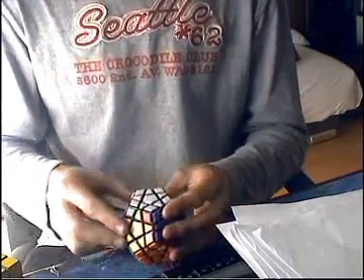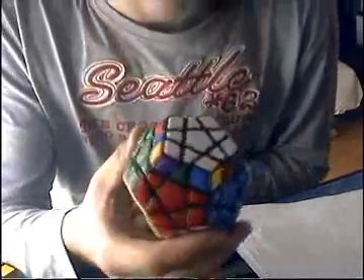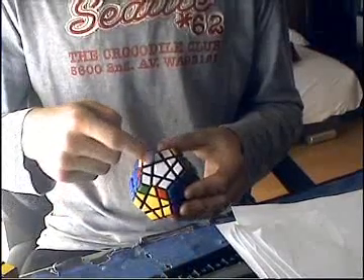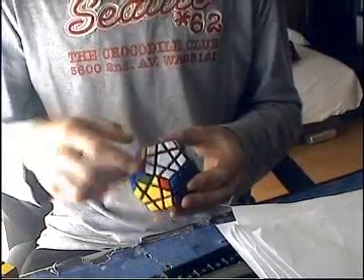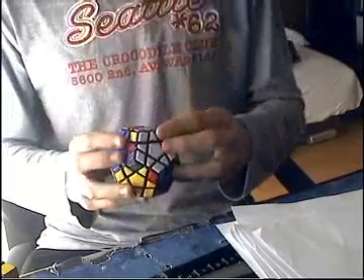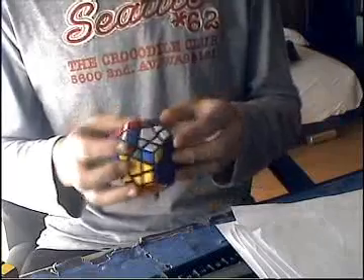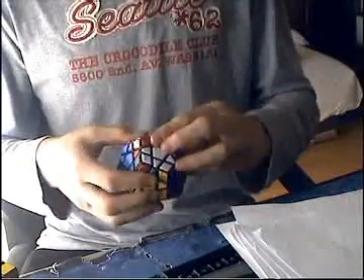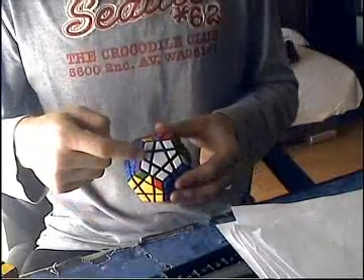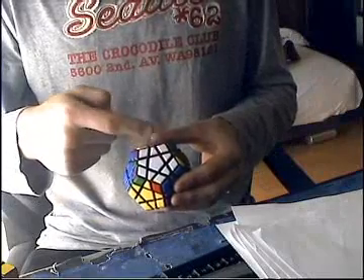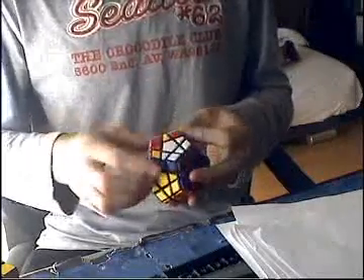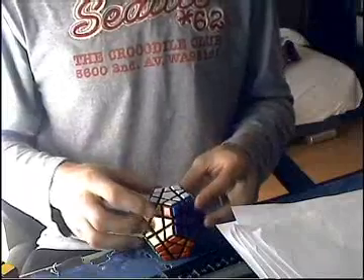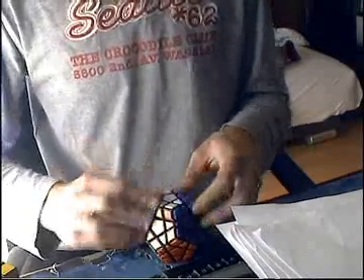For the J permutation now, if the pieces are like this, so this piece has to go there, this piece has to go there, this there, and this there, you have to do the left-handed J permutation. And it's solved. And for this case, if this piece has to go there, this has to go there, and this has to go there, you do the right-handed J permutation. And it's solved.